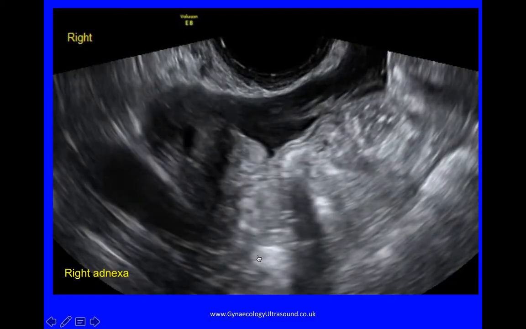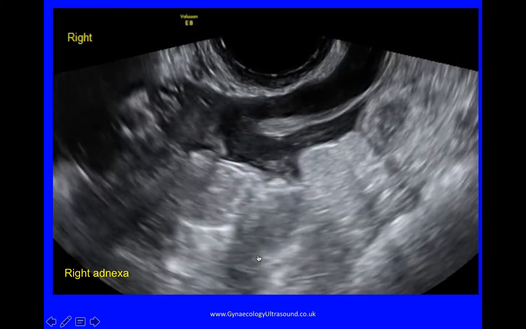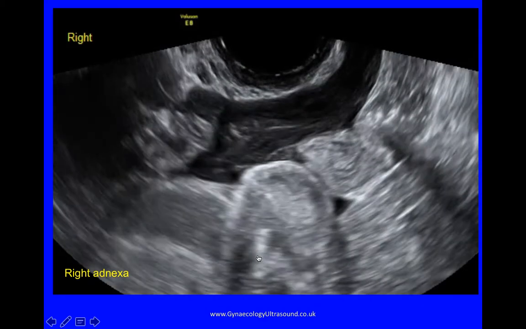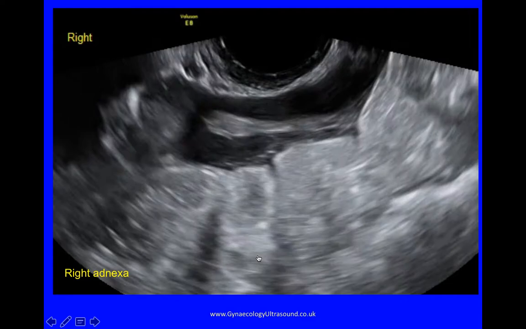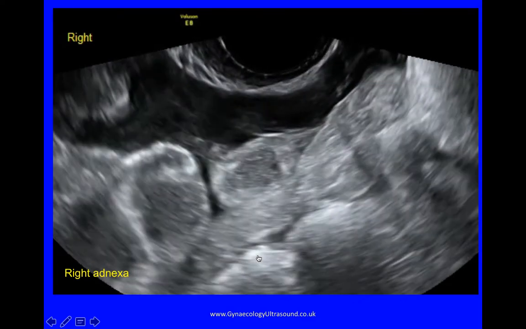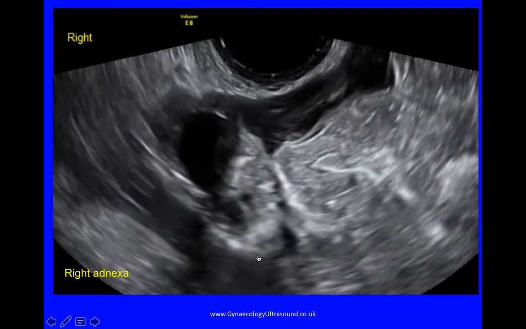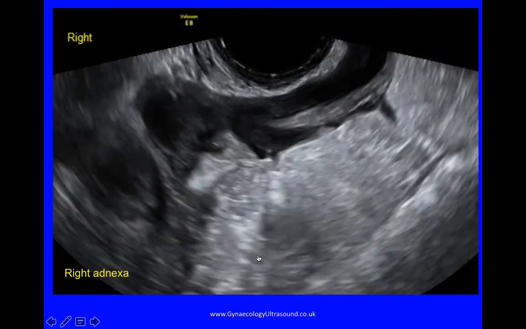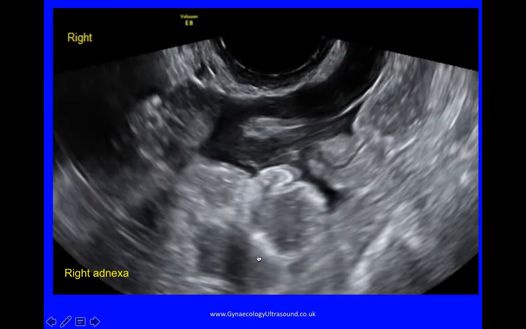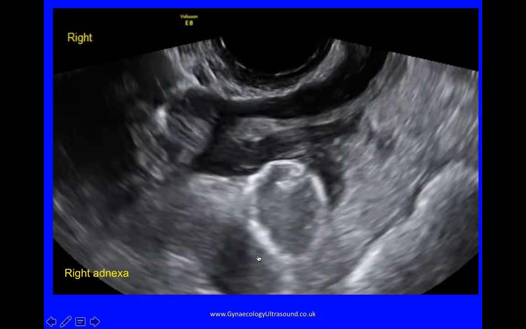This is a transvaginal view of the right adnexa scanning from right to left toward the uterus. Just looking at a structure. Just look at that again, scanning from right to left, from lateral to medial, through the right adnexa. Transvaginal ultrasound.